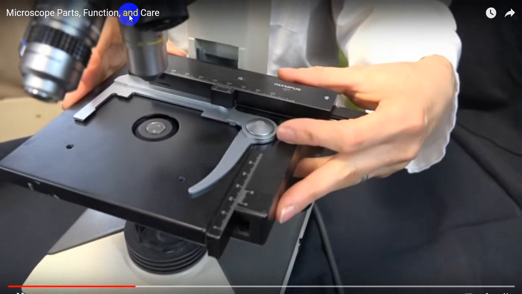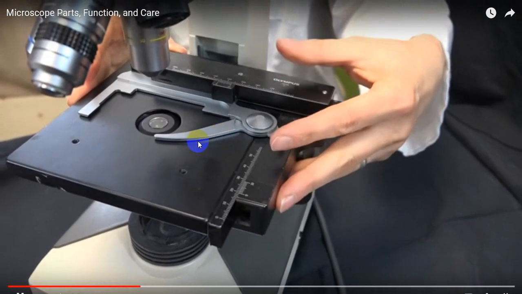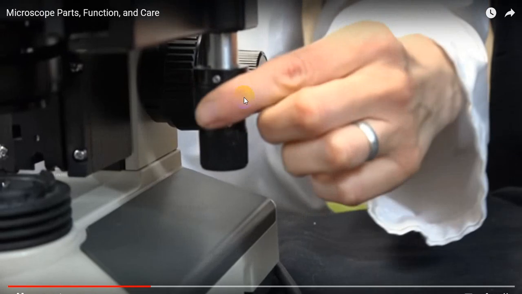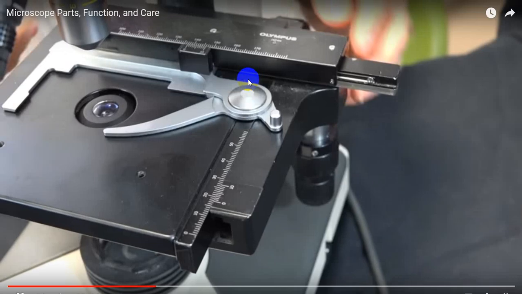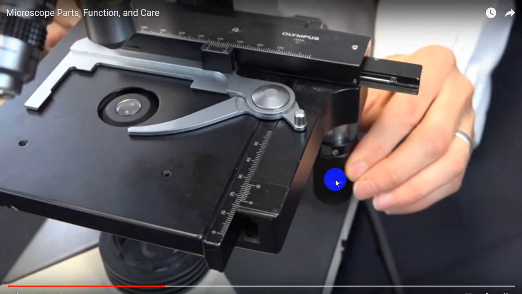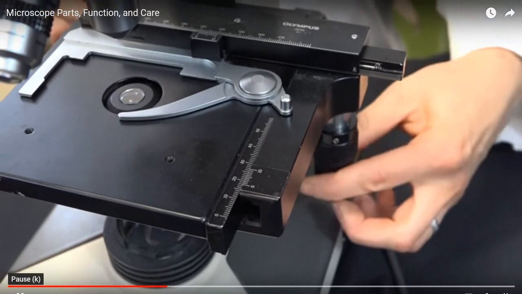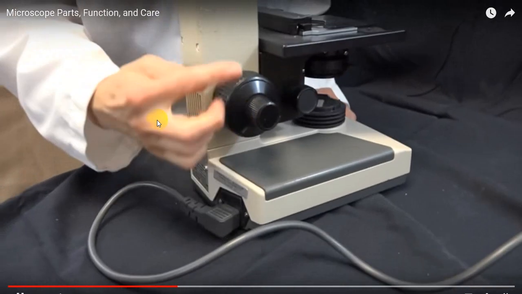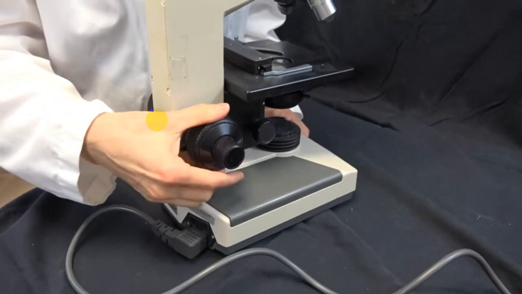On the stage there is a clamp. This is the mechanical stage, which has a clip to hold the slide. On one side of the stage there are the stage moving controls. One control moves the stage back and forth. The lower control moves the stage right and left. These dials move the stage up and down to help focus your specimen.